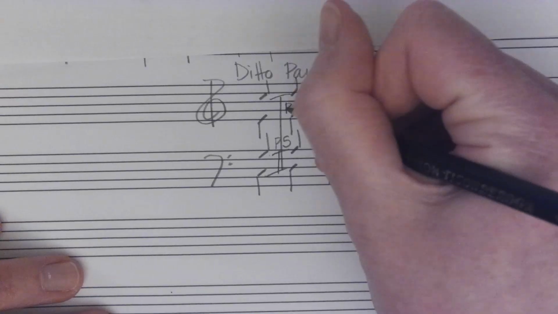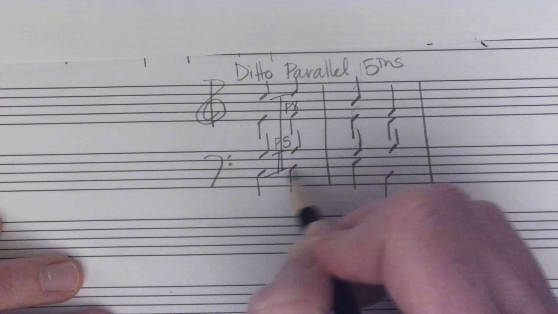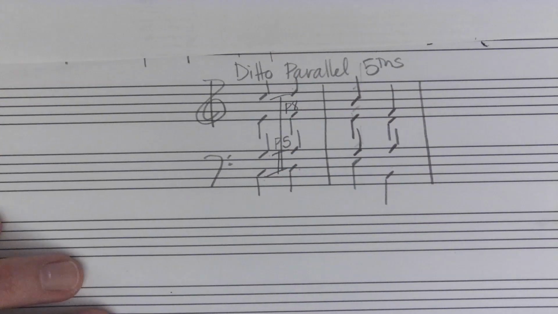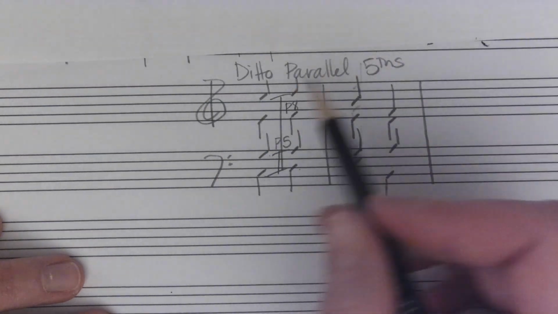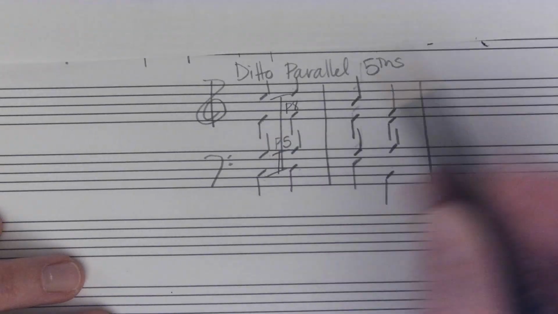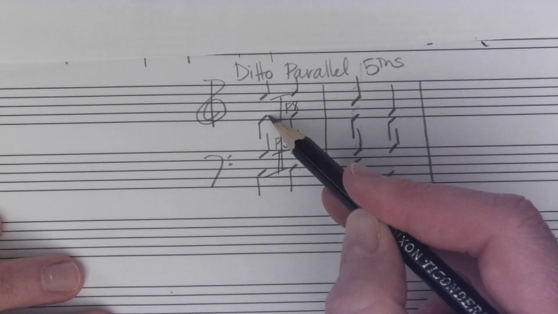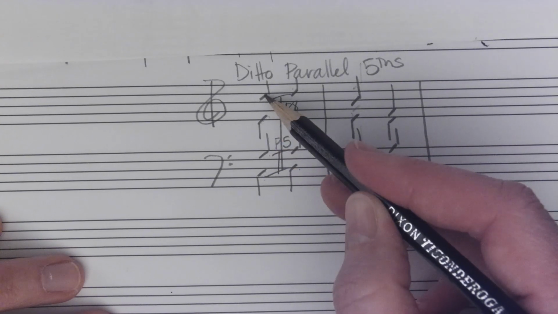So here, C, D, C, D, that counts as also parallel octave, which is not okay. Now this one, you'll notice everything is going up by step. There's an E here, but that is a third. C to E, that's a third. E to C, that's a sixth.